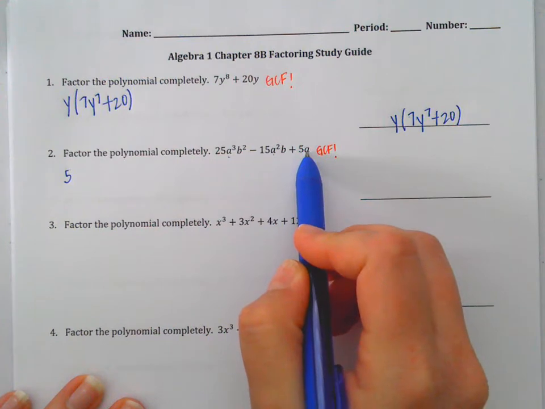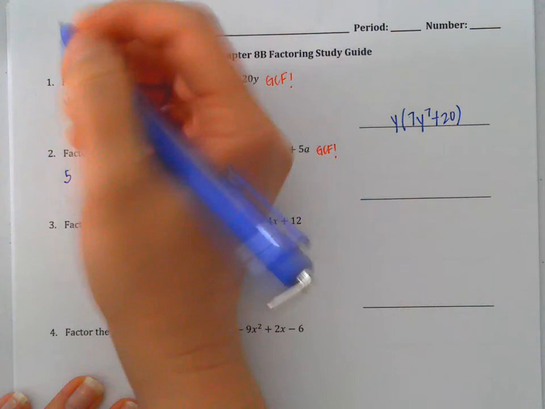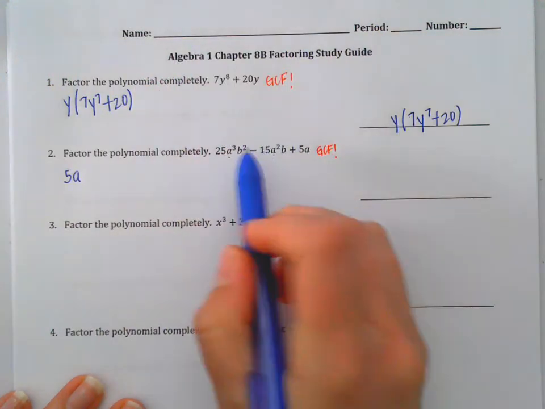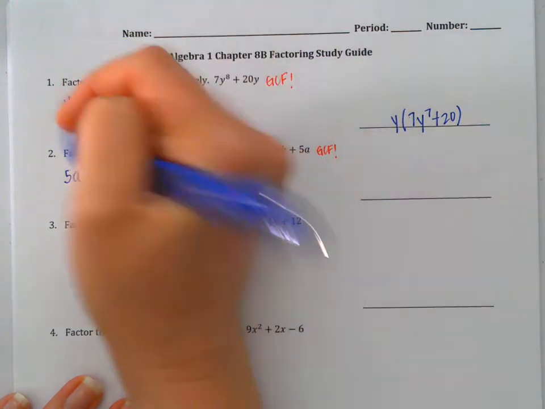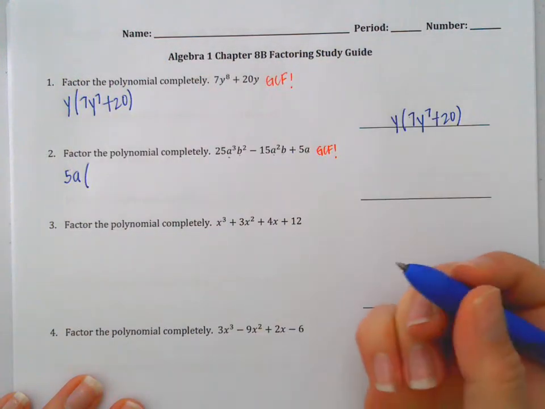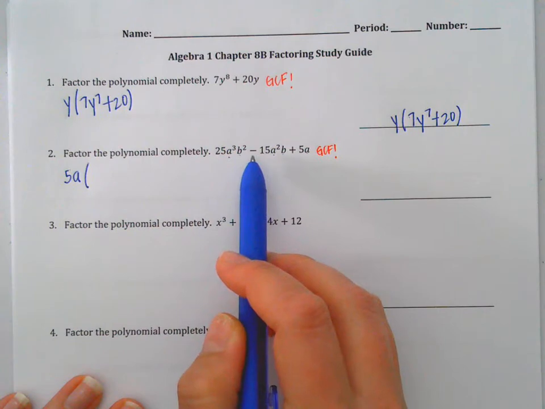They all have an A term. The smallest amount of A's that I can take out is A to the first power. And then I look at B. Oh, this one doesn't have a B. So that is our GCF. So then I divide everything through by 5A.